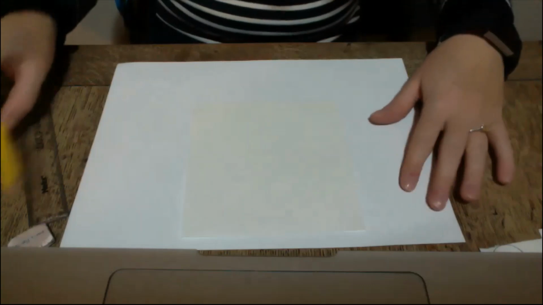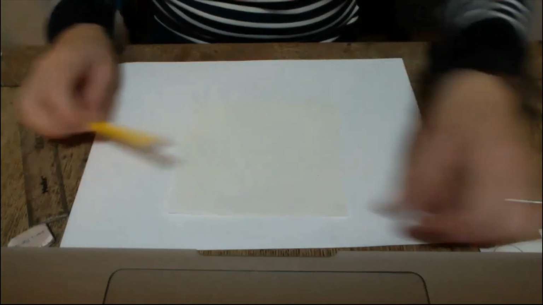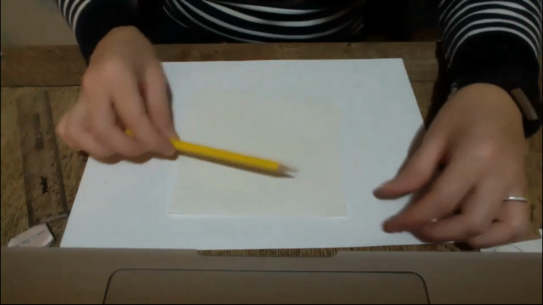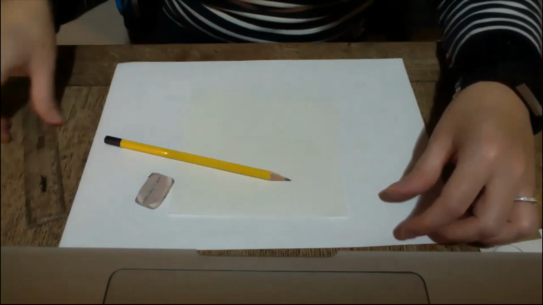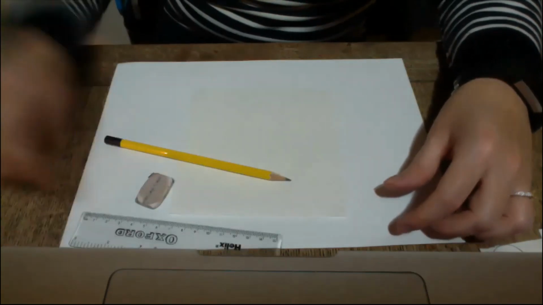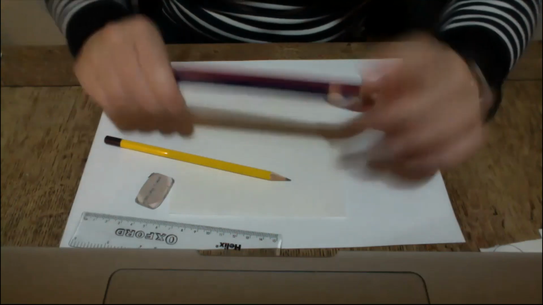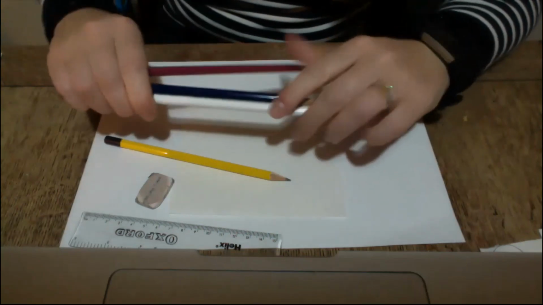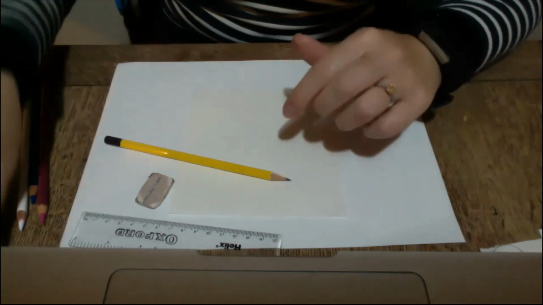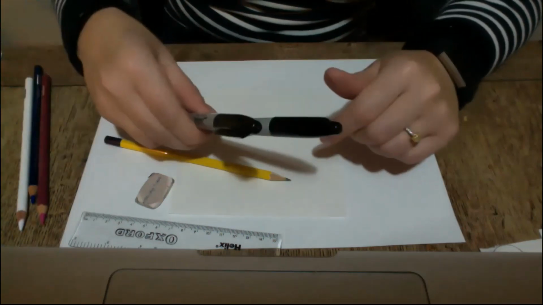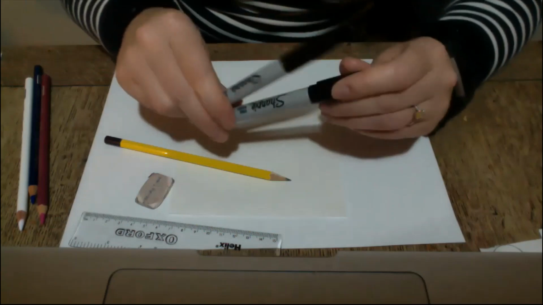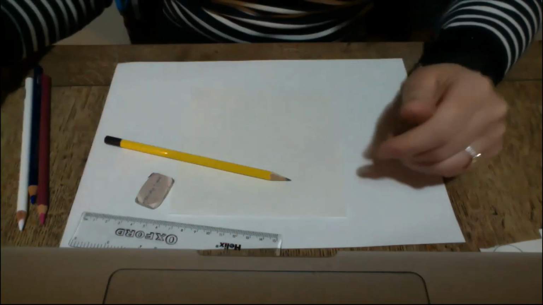Okay, so for today, when we're creating your illusion, you will need a pencil, a rubber, a ruler, a selection of colour pencils, and preferably a white pencil as well if you've got one, and some marker pens. I've chosen black today. You don't have to use black, you can use any colour that you would like.